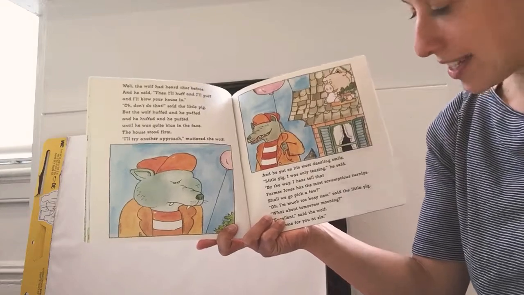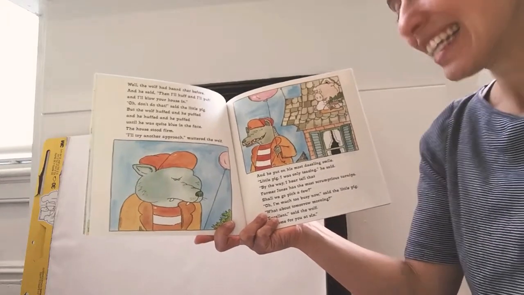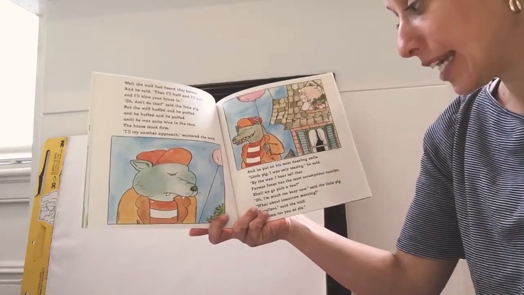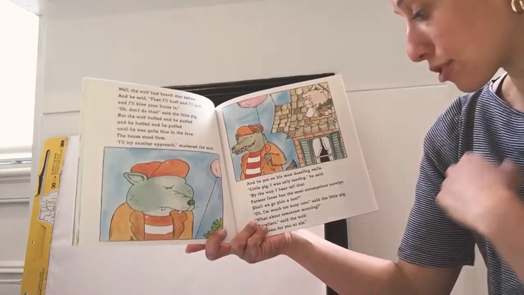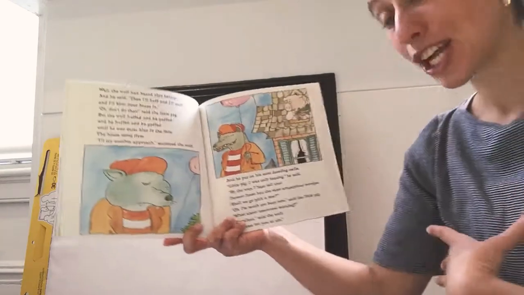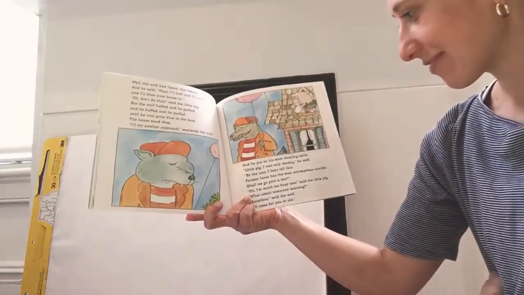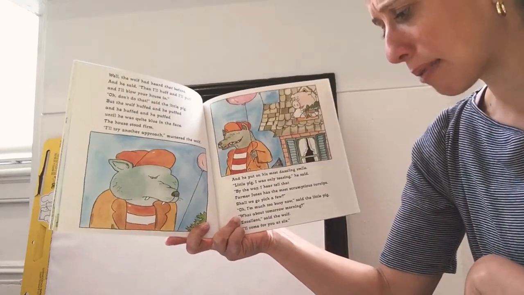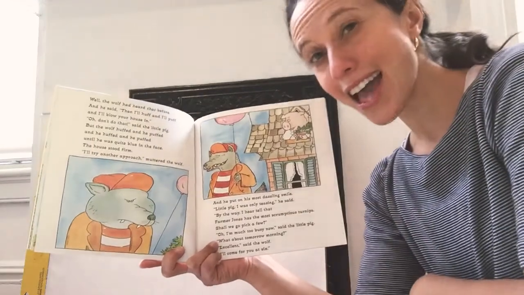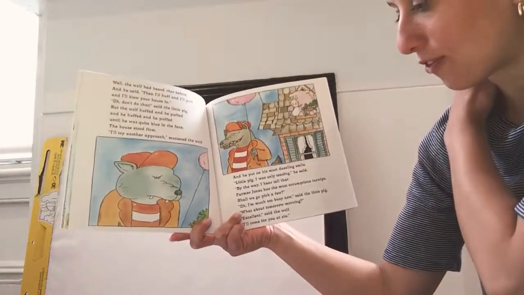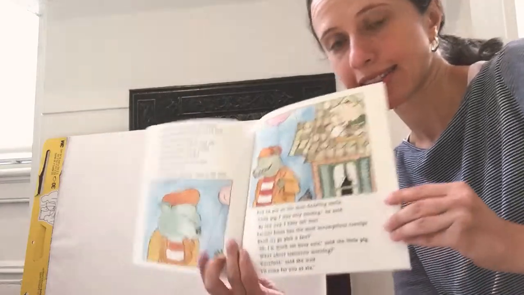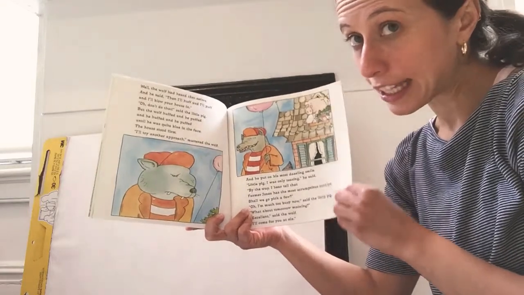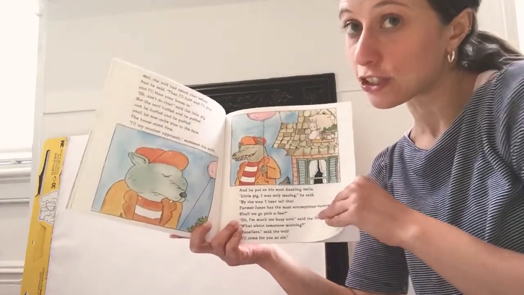And he put on his most dazzling smile. "Little pig, I was only teasing," he said. "By the way, I hear tell that Farmer Jones has the most scrumptious turnips. Shall we go pick a few?" "Oh, I'm much too busy now," said the little pig. "What about tomorrow morning?" "Excellent," said the wolf. "I'll come for you at 6." So the wolf is acting in a very clever way. Do you think that the pig is going to fall for his trick?